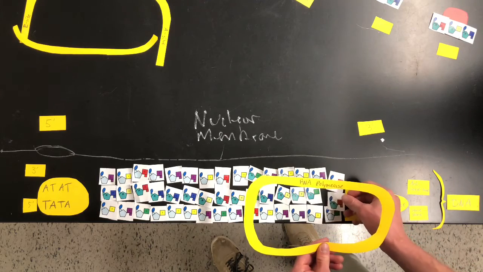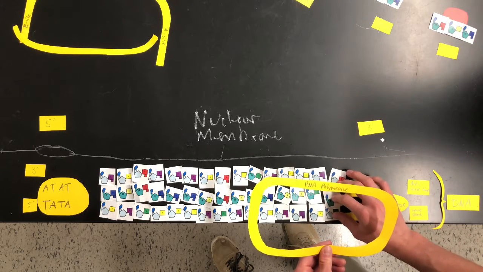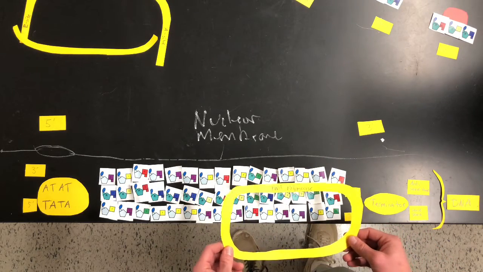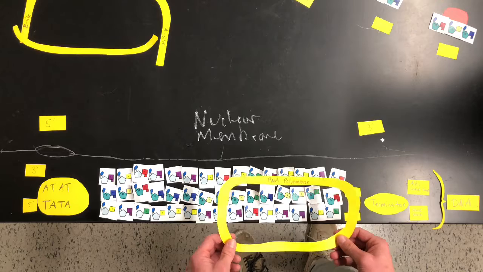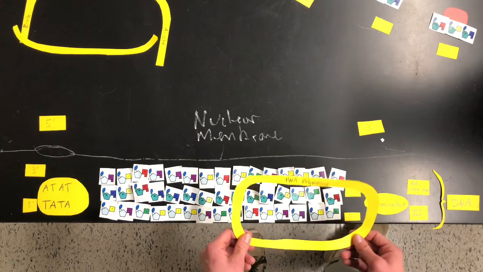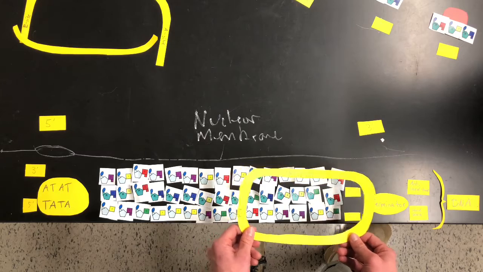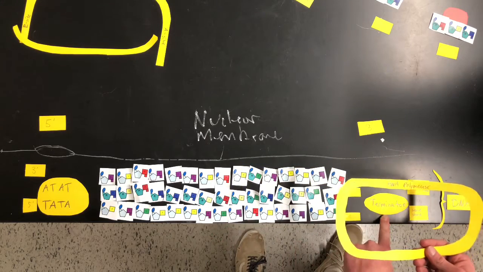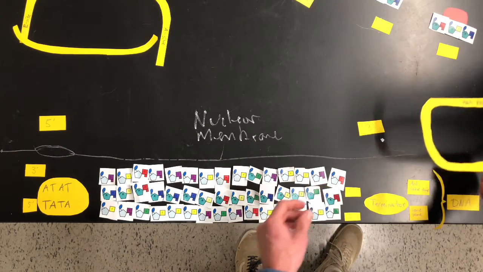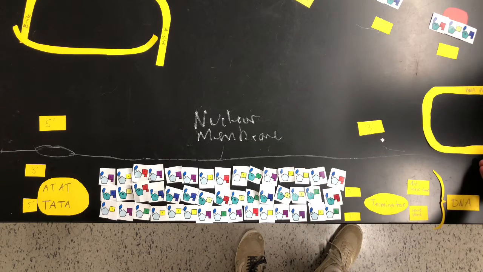Then, once the RNA polymerase has separated the whole DNA strand and has added all the complementary ribonucleotides, it hits the terminator, which tells the RNA polymerase to pretty much stop, and it moves on to a new strand of DNA.